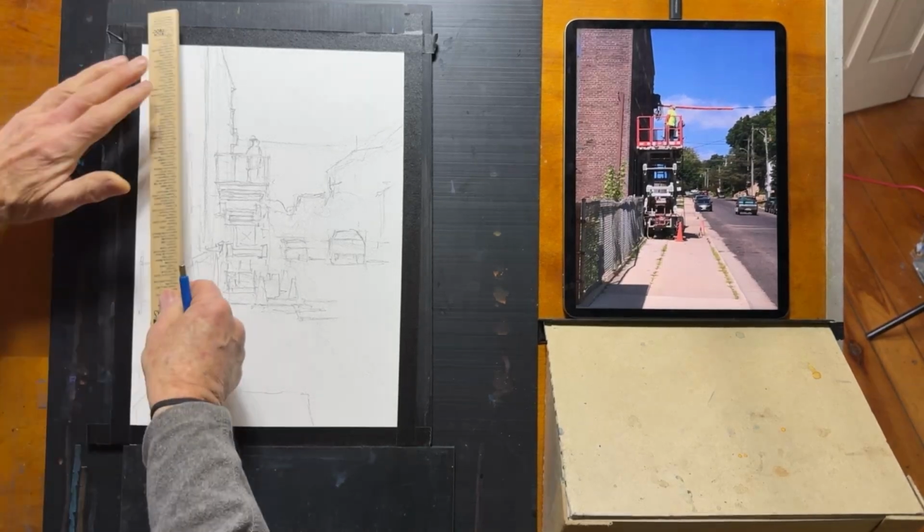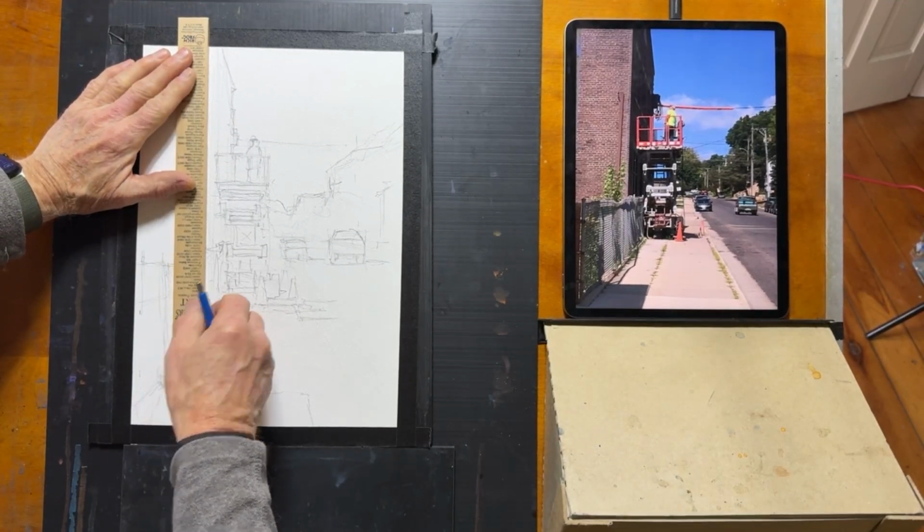Probably, hi Martha, probably won't hurt to have a decent straight line there.